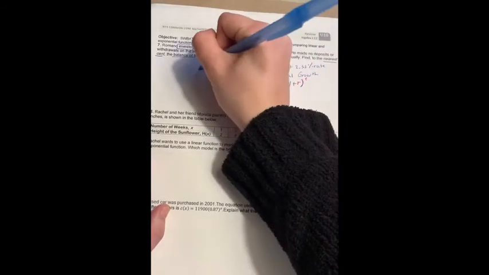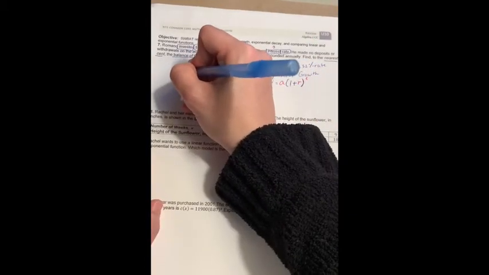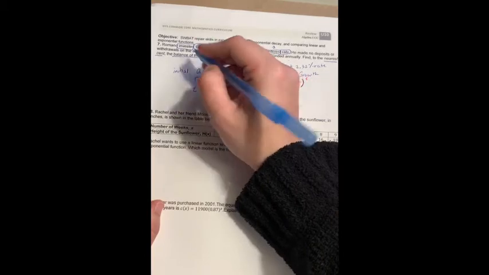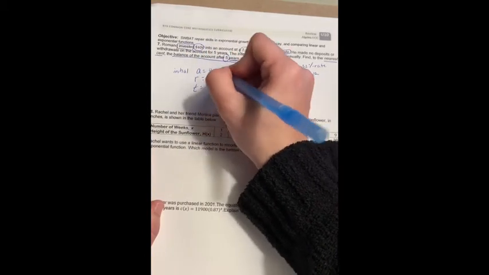Y equals A parentheses 1 plus R raised to the T. So those are my 3 pieces I need. I need my A, I need my R, I need my T. My A is the initial, which in this case it says that he invested $400. So that would be my initial or my starting.